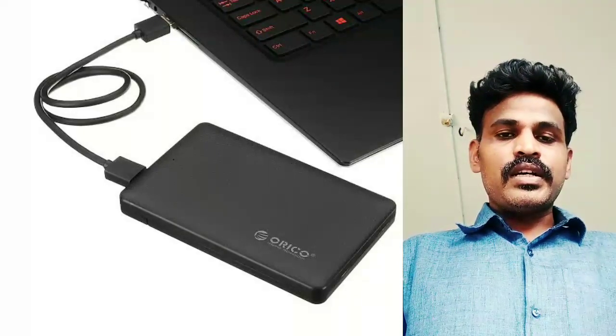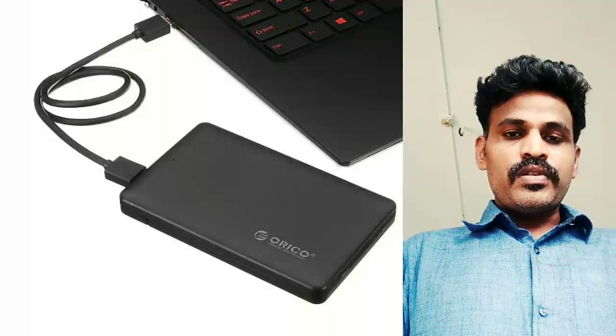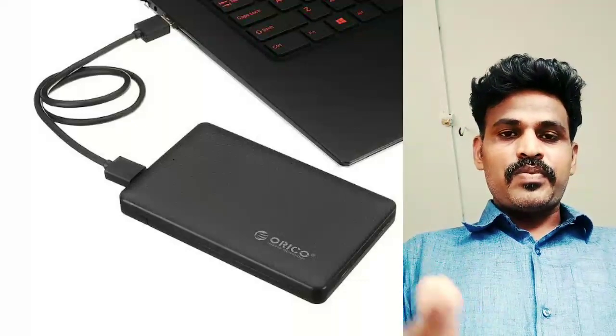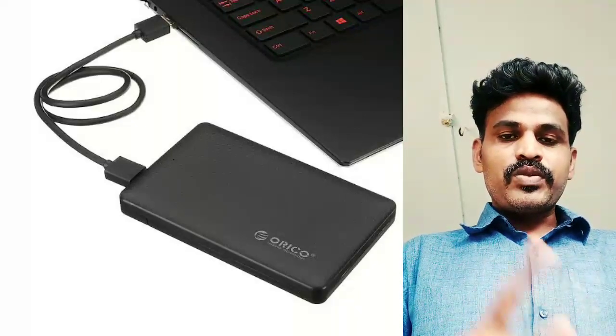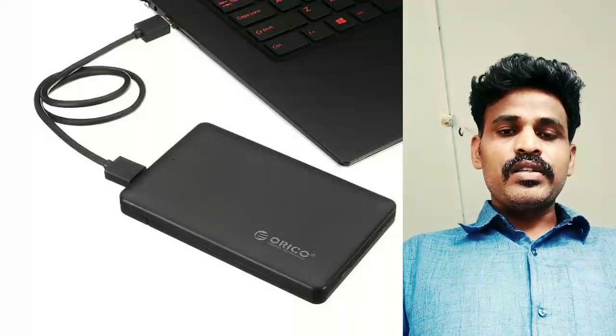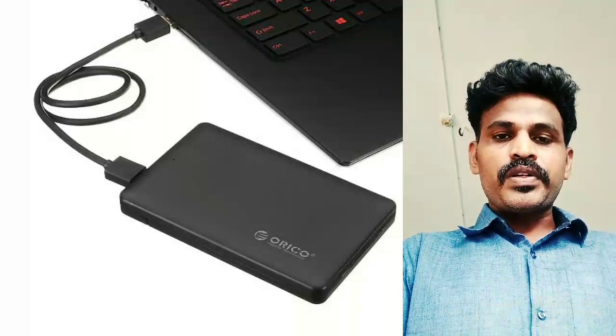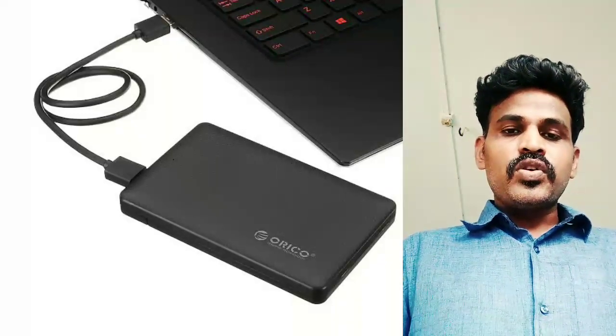The external hard disk is connected to your computer using a high-speed interface cable, which means what? A USB cable, like a plug-and-plug cable. One end is connected to the external hard disk and the other end is connected to the computer. We can receive the data and also send the data with the help of the USB cable.